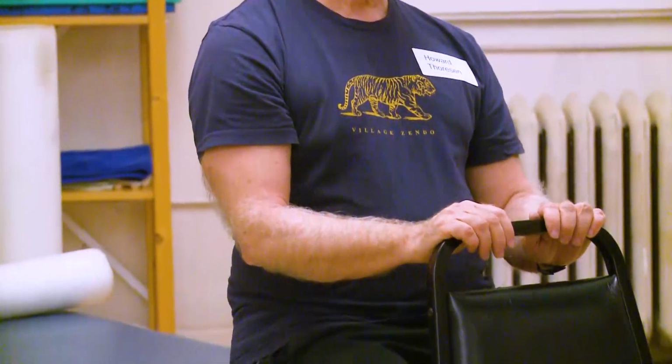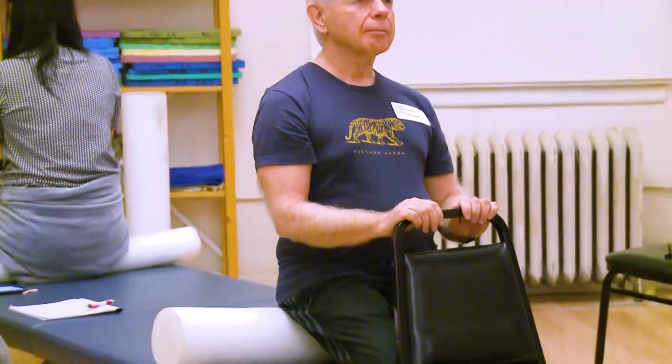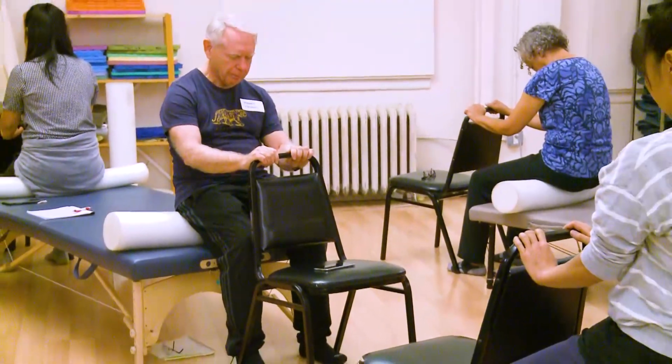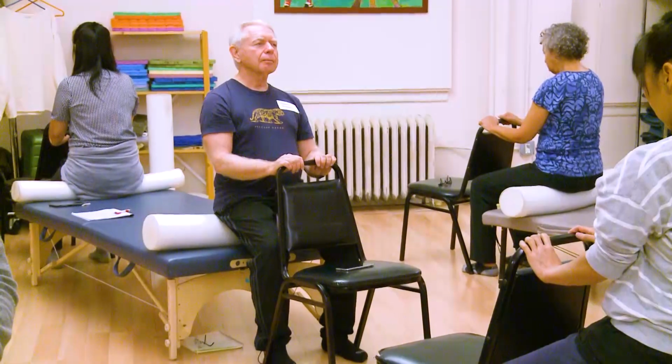And see if you can breathe simply, easily. If you find that having the feet on either side of the legs of the chair is too wide, you can try and see if you can put your feet between the legs of the chair, but that may be too narrow. Yes, that's right.